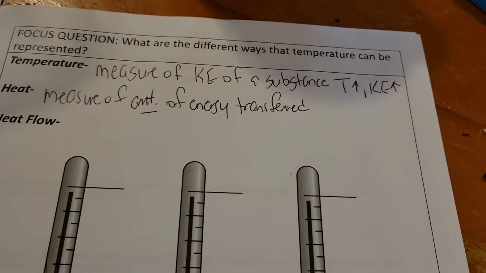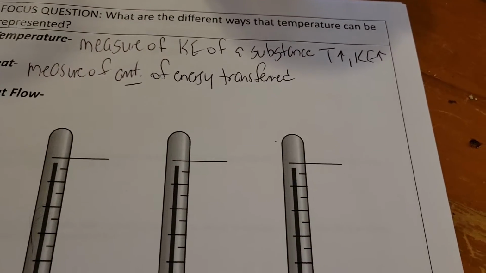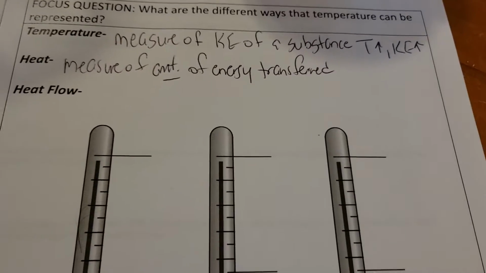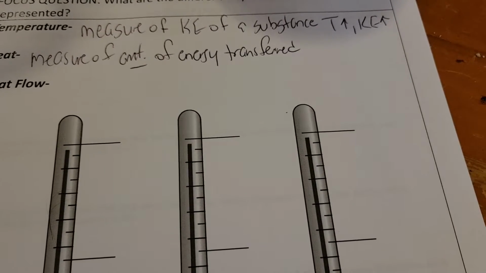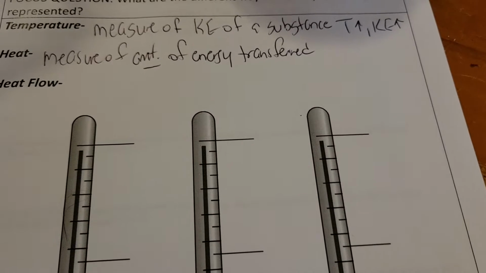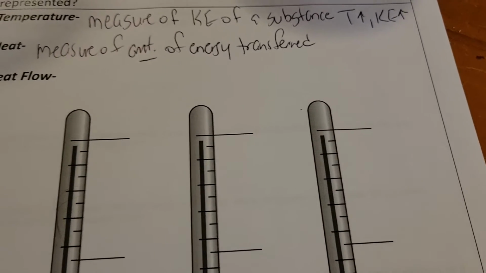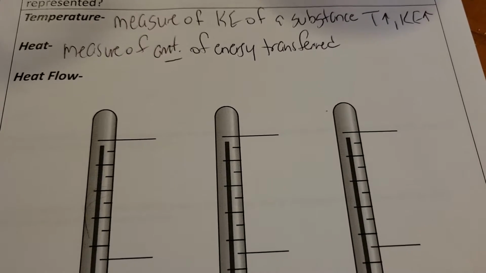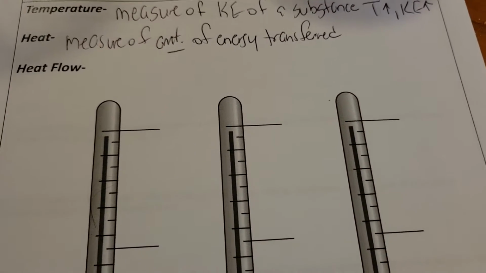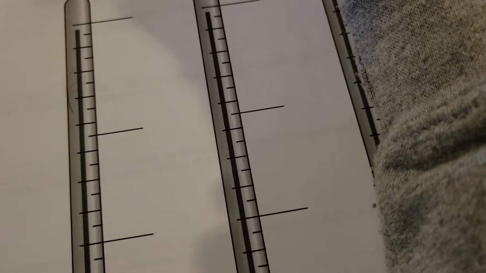We talked the other day about how you can't transfer cold, you just transfer heat. So this is what I was relating that to. You can't transfer cold to something, but you can transfer warm to or away from something. And so that's where the heat flow part comes in. So energy is always going to flow from a higher energy, or higher temperature, down to a lower energy or lower temperature.